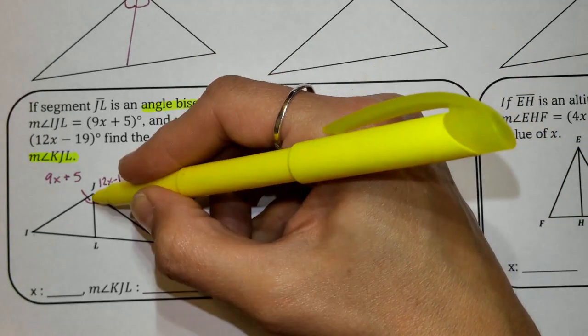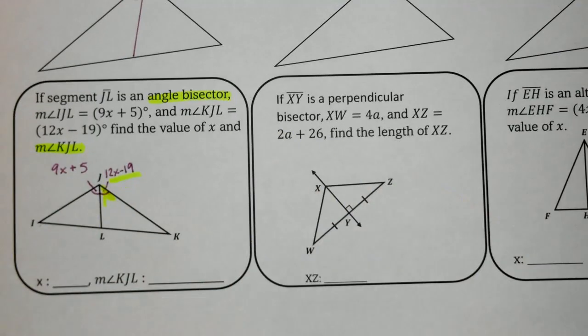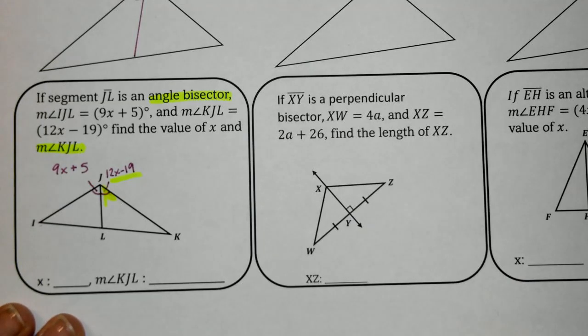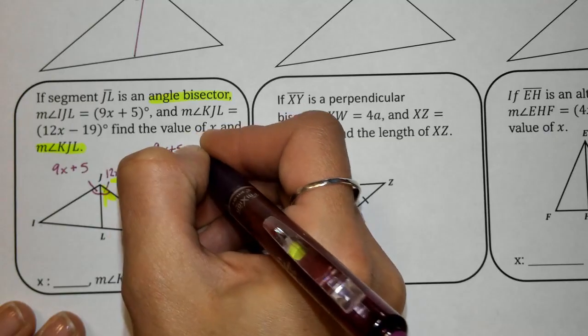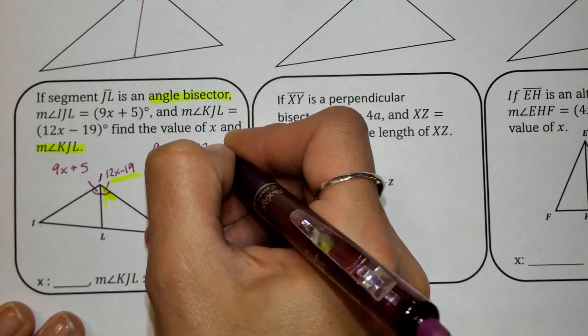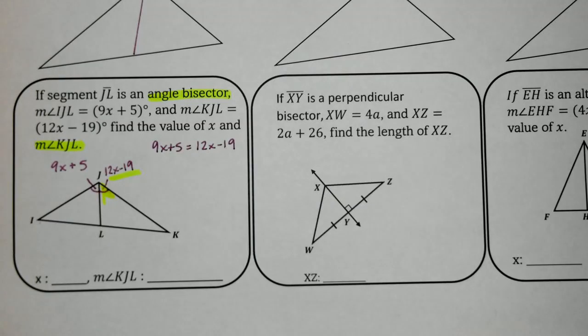We go from K to J to L, we're looking at this part right here. So in the end, we're going to have to substitute in for x for the 12x minus 19. So to start off with, we have part equals part. So we're going to take the 9x plus 5, and we're going to set it equal to the 12x minus 19. So this is where, go ahead and write this down, get it paused, and solve for x.